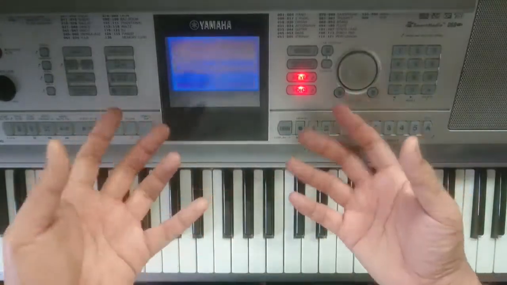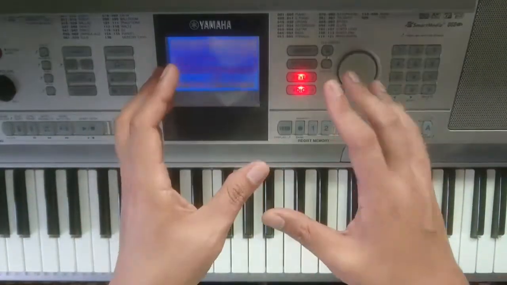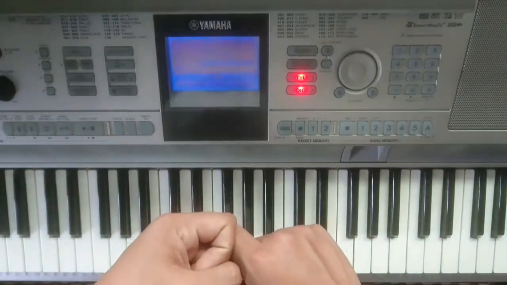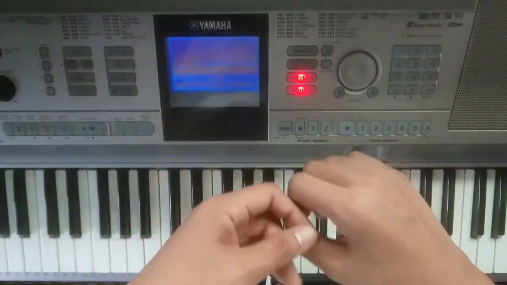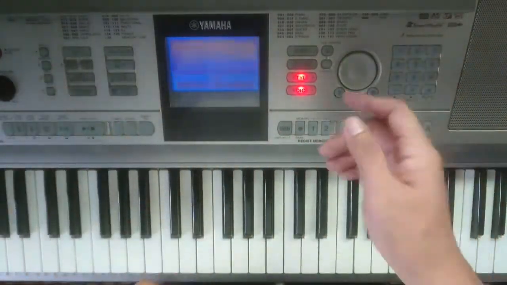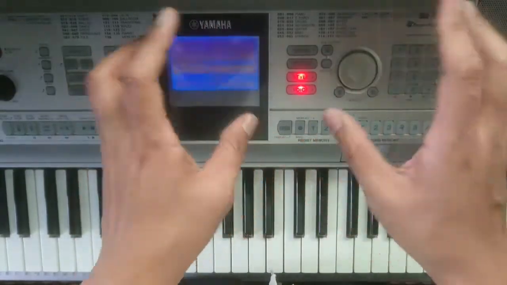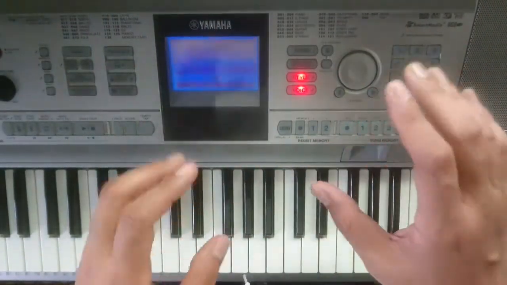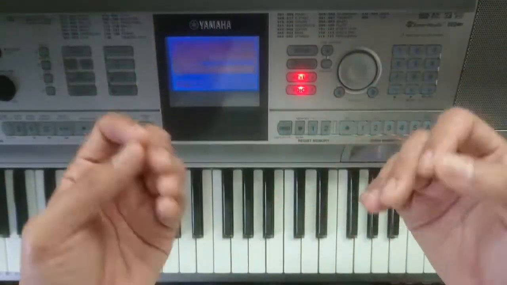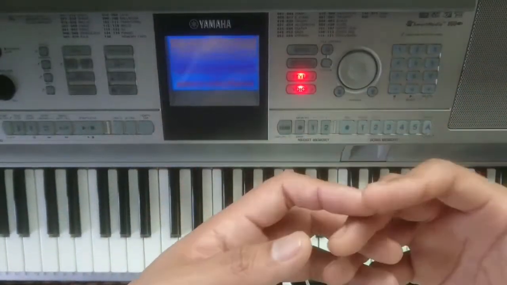Simple, okay? So that's why the C major scale is the beginning scale for any musician to learn. Okay, so now back to the C major scale. I'm going to play the C major scale again, ascending and descending. And when you're playing the scale, try to really appreciate what you're listening to.